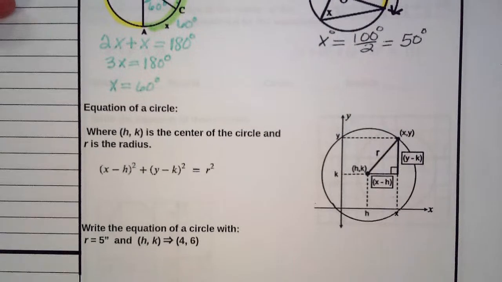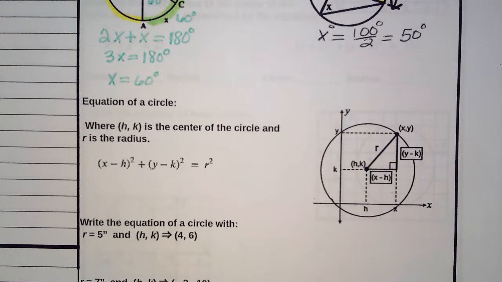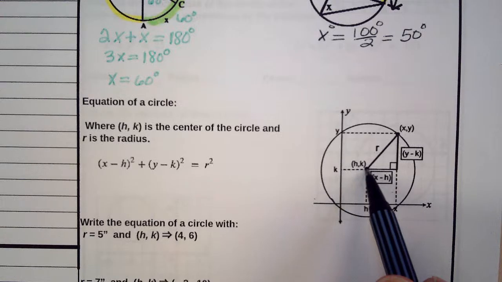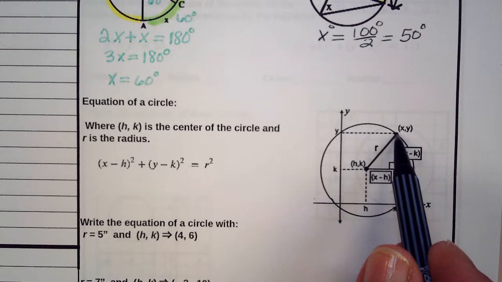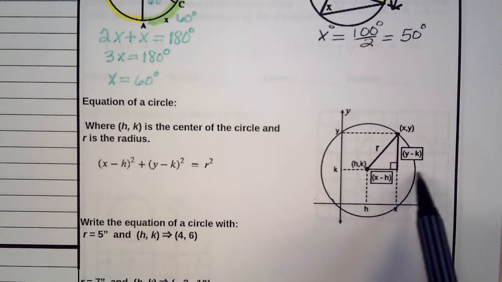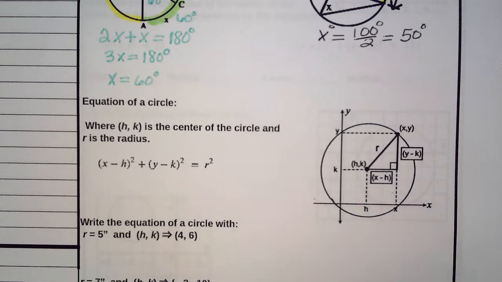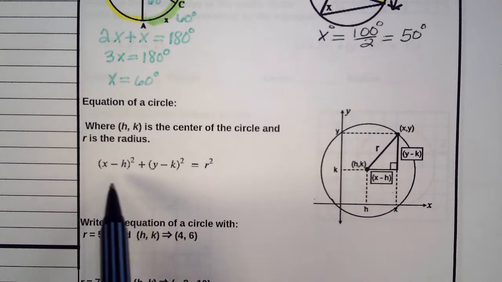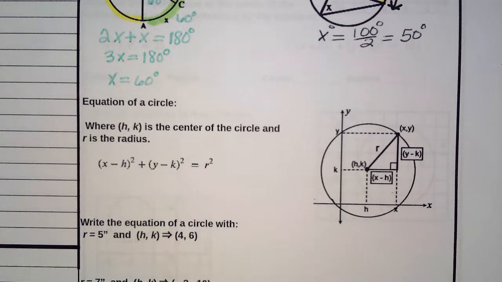Now for the equation of a circle, take a minute and look at it. If HK is the center, and this is the end of your radius, you can draw a line that is perpendicular to the radius here and create that right triangle. And we know that when we have a right triangle, we can use the Pythagorean theorem: a squared plus b squared equals c squared. If you notice, that is what the equation of a circle is based off of.